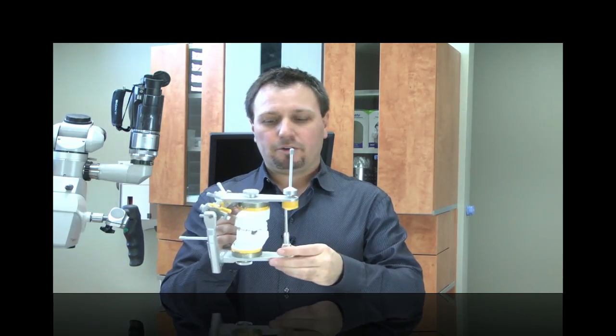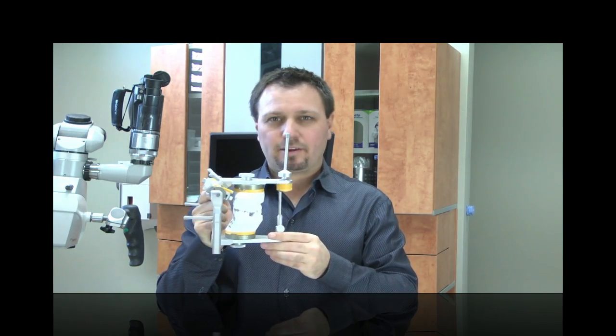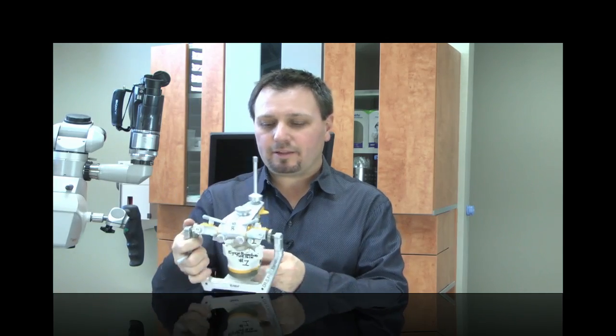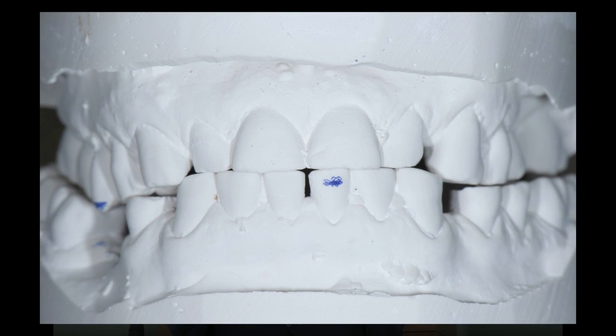And so basically I did all the diagnostic records that I do on cases like this. Here's the actual diagnostic records on the articulator mounted, and the case is in fact end-to-end with a posterior crossbite. And we looked at the case in quite a bit of detail, and I actually sent a set of the diagnostic models to my ceramist, Mr. Harold Heindel, who's a master dental ceramist.